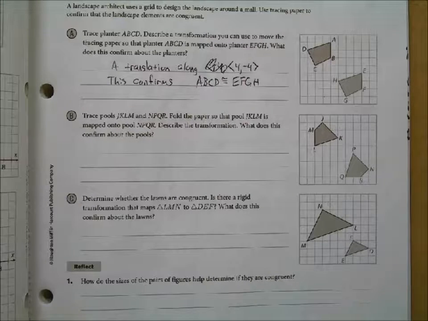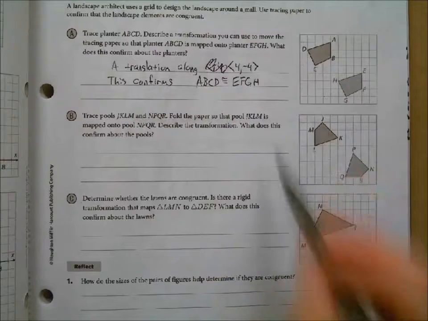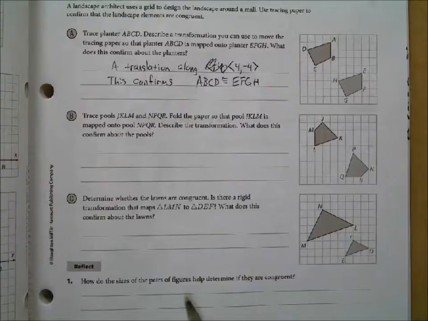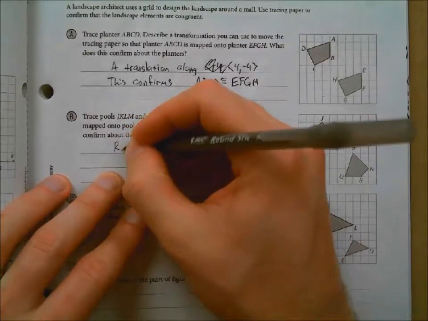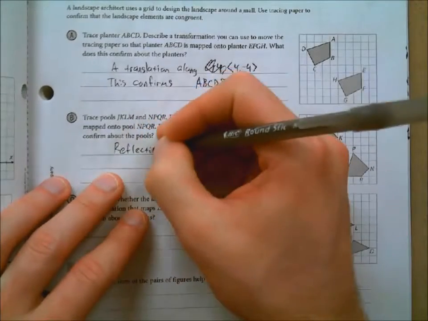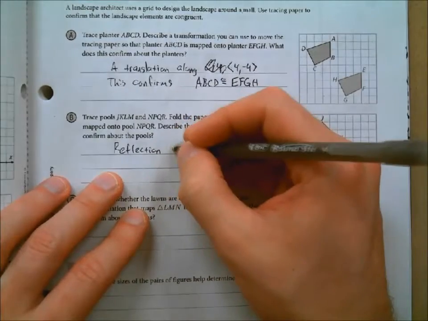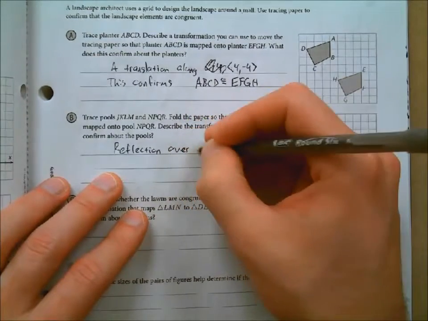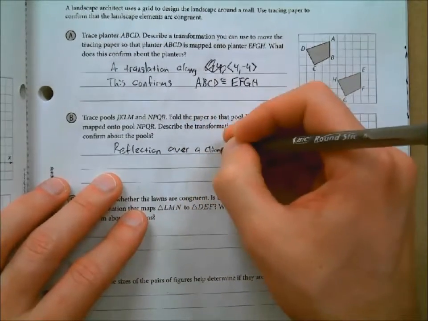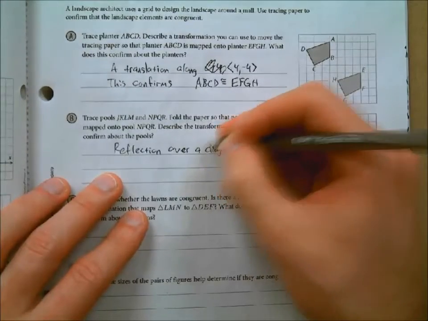Right, so it's definitely a reflection. The y equals x part is a little bit trickier here because we don't really have an x-axis or y-axis, but yeah, it's a reflection. Okay, I'm just going to say over a diagonal line for right now because we don't really know coordinates or anything over here to say that y is equal to x.